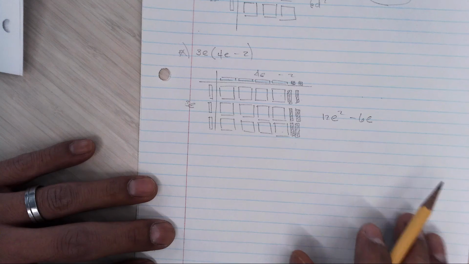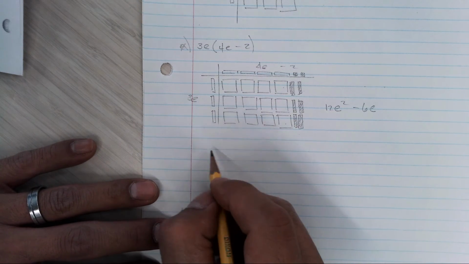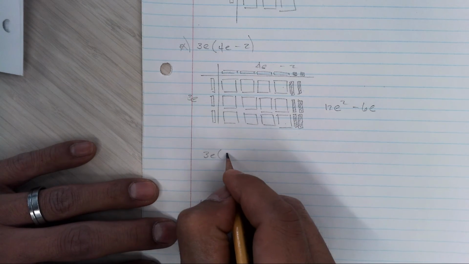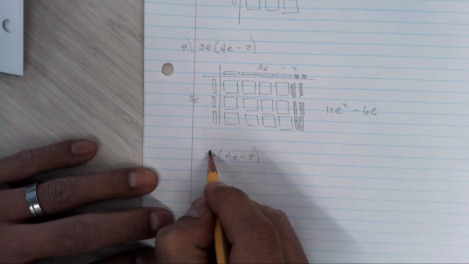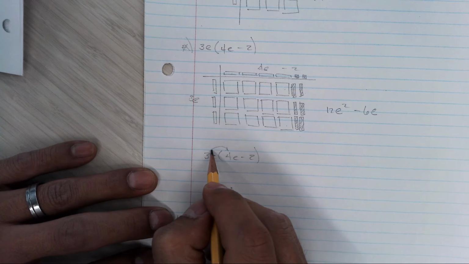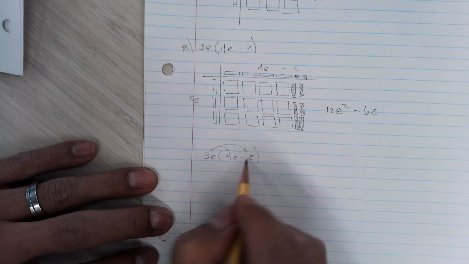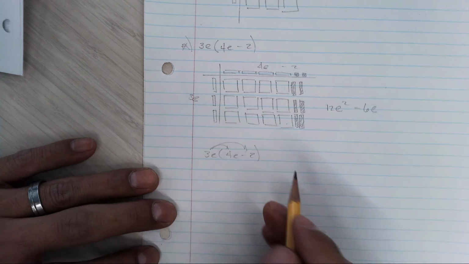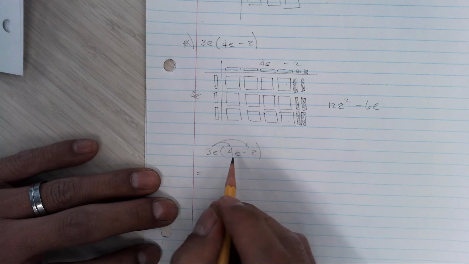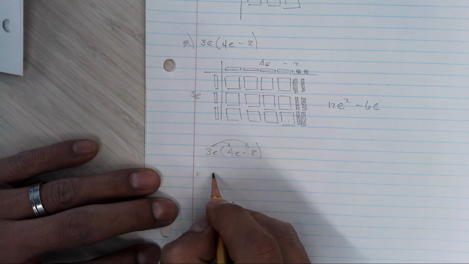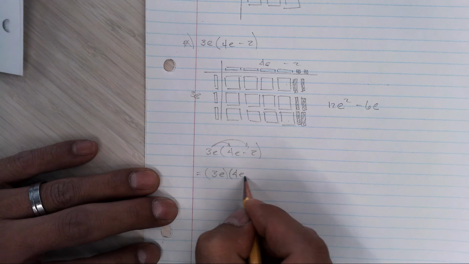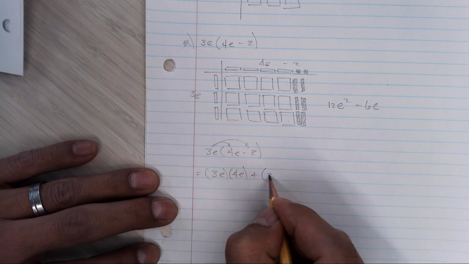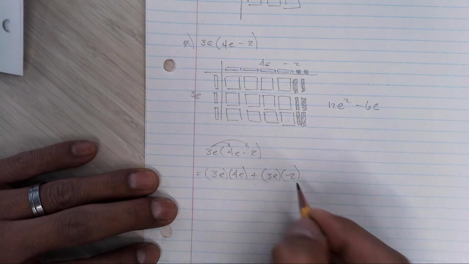Okay, so now let's try the polynomials for this one. 3e times 4e minus 2. 2 multiplications here. 3e times 4e, and then a 3e times negative 2. Okay, so what does that look like? Well, let's do this step at a time again. 3e times 4e plus 3e times negative 2.